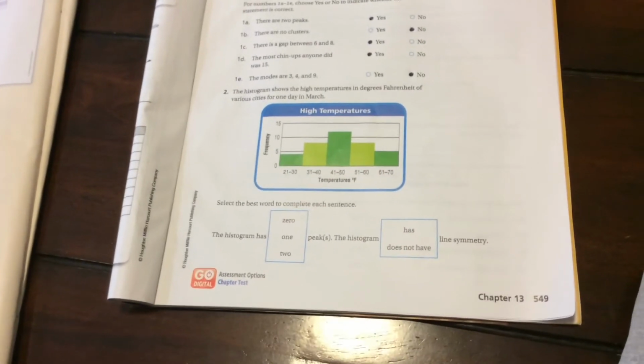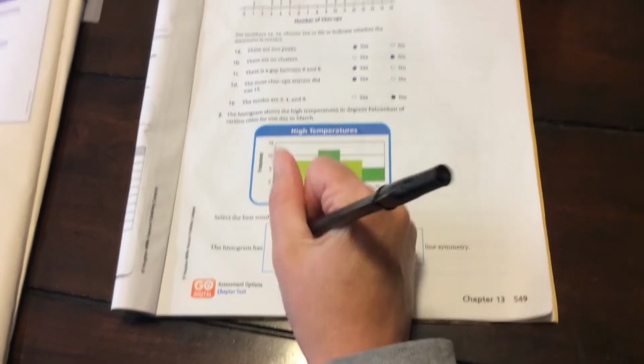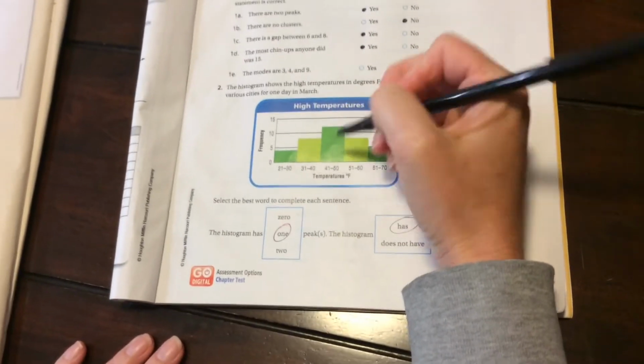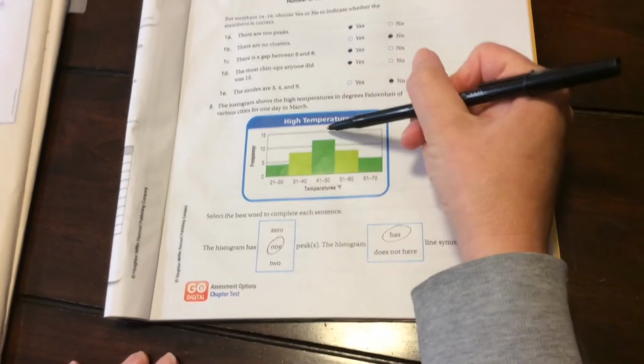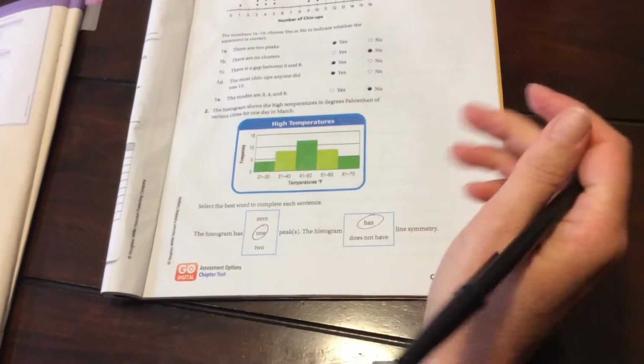Number 2, the histogram shows the high temperatures in degrees Fahrenheit of various cities for one day in March. Select the best word to complete each sentence. The histogram has 1 peak from 41 to 50. And then it says the histogram has line symmetry. It's not perfect, but if I cut it across right here, you could see that it increases and then it decreases. This is not exactly lined up, but it does have symmetry according to my book. So if you have a question similar to this. Okay, next one.